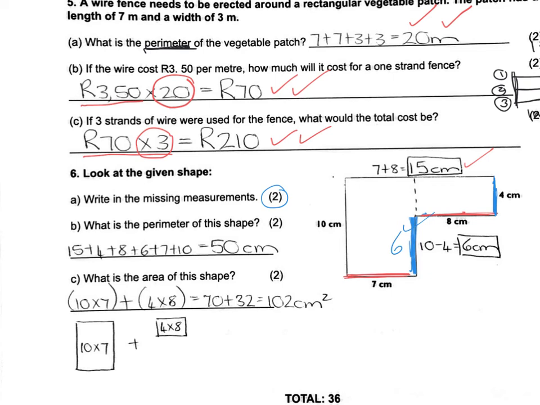Now the perimeter of the shape is plussing them all together, but you need to include your missing ones. So if you had missing ones wrong, then you wouldn't have gotten this right. 1 mark for showing me that you plussed all of them. So even if you did have the missing ones wrong, you could still get this mark just for showing me that you'd plussed all your ones, even if they were not correct. And then 1 mark for the 50. I didn't mark strict on the units here, as long as you said 50.